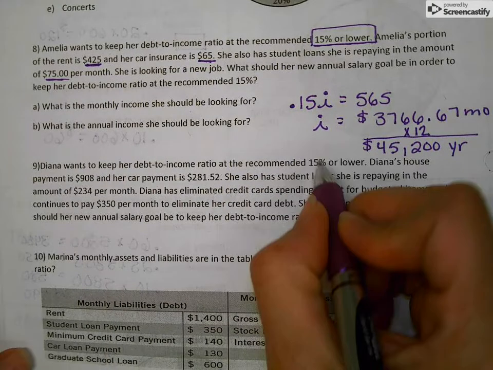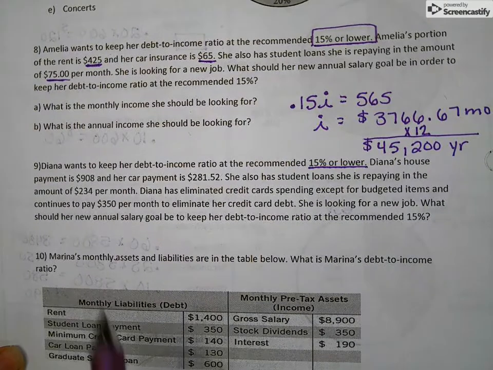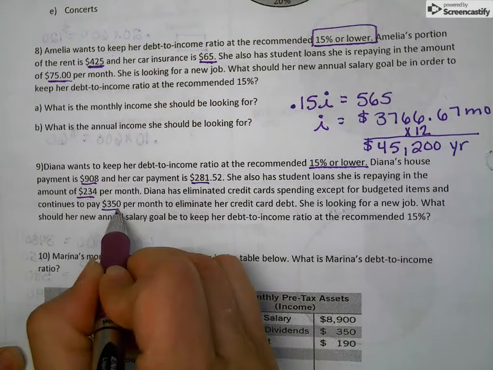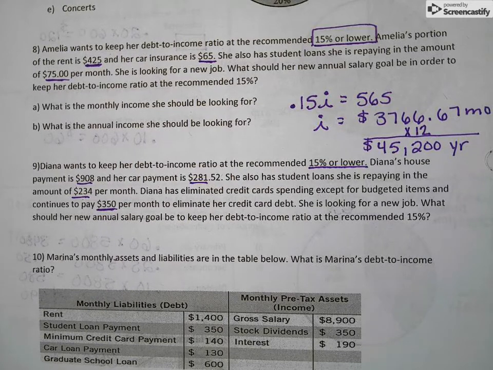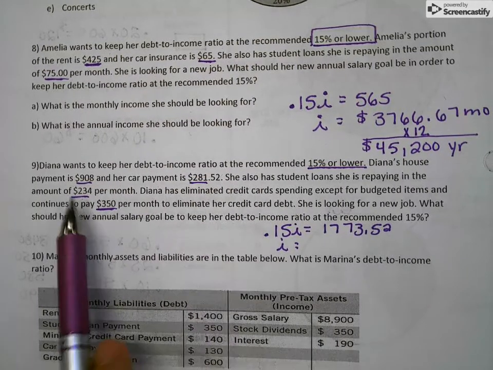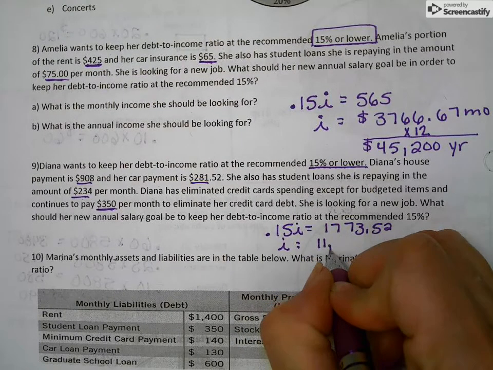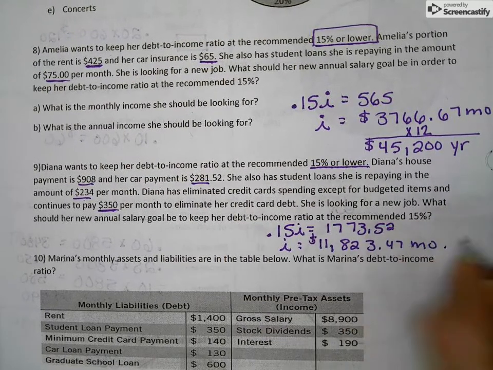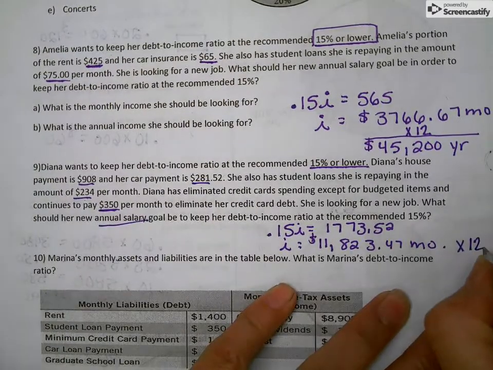So same thing here. We want the debt to income to be 15% or lower. And we're going to do the same thing. Just add them up and then divide by 15%. So what I did was I just added up all the debt, and I'm going to divide it by 15%, and her income should be $11,823.47 a month. Now, if they want it to be annual, don't forget that you are going to have to multiply that by 12.